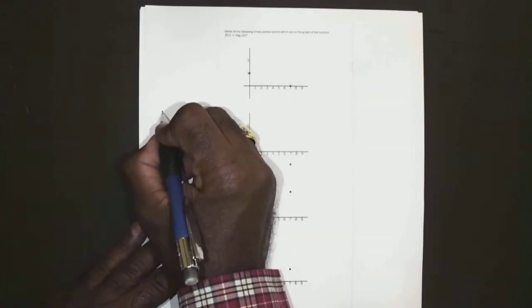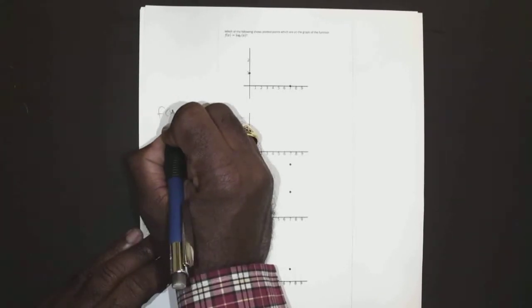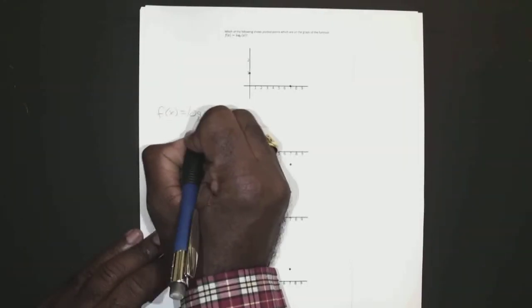Okay, so here we're actually going to graph. I'm going to zoom out so you can see all of these. This is f of x equals log base 7 of x.